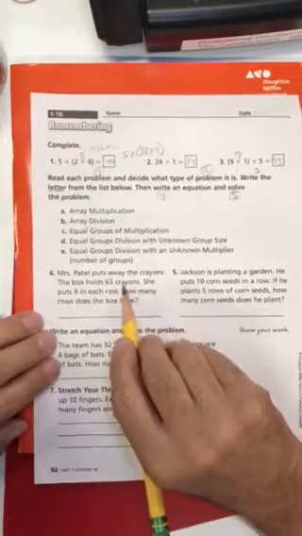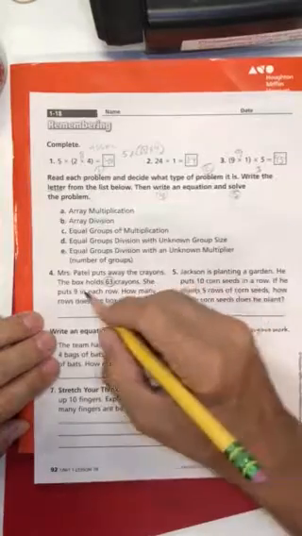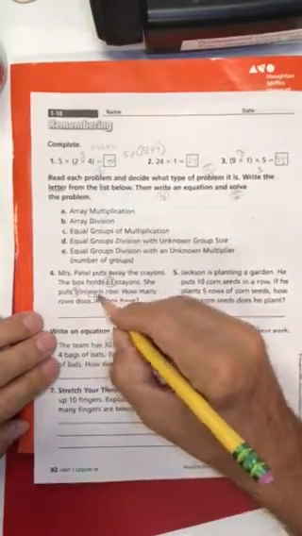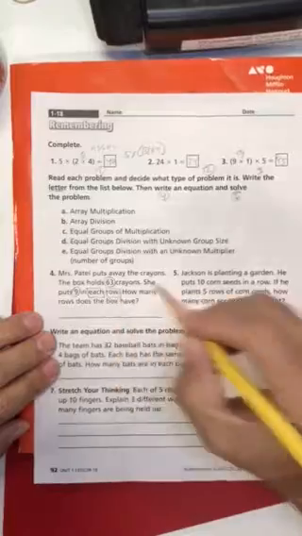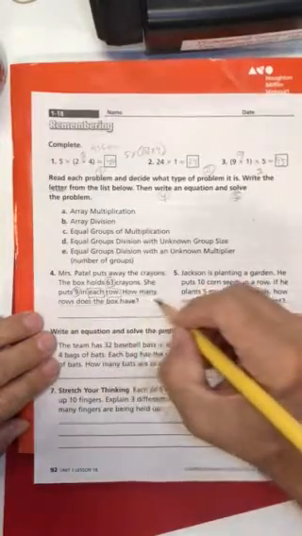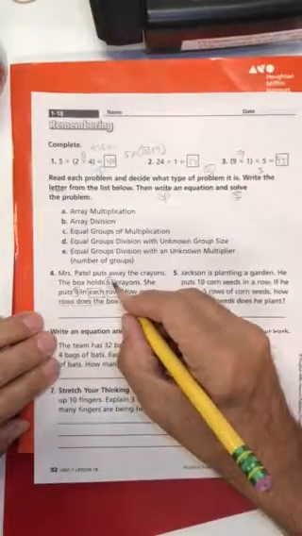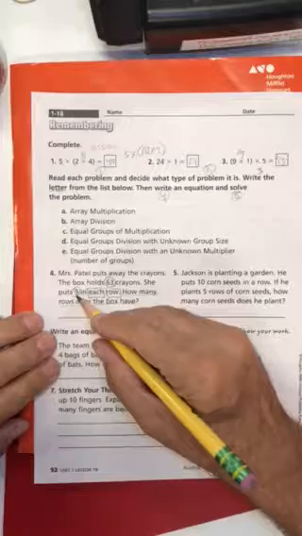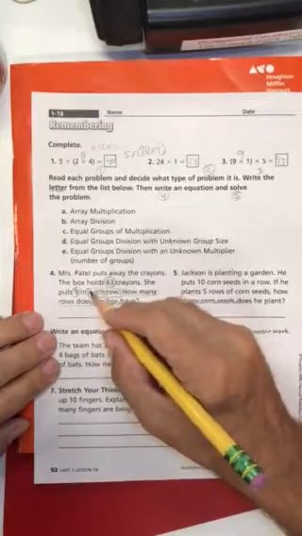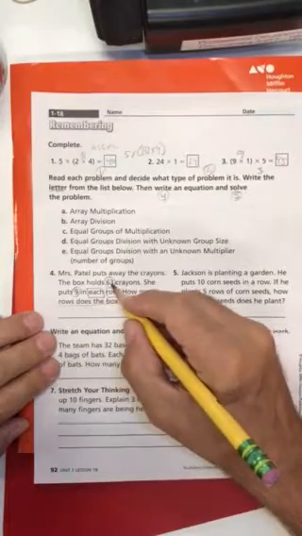Mrs. Patel puts away the crayons. The box holds 63 crayons. She puts 9 in each row, so it's going to be an array. How many rows does the box have? So if we have a total and we're missing the size of the group, or how many rows there are, then it's a division.